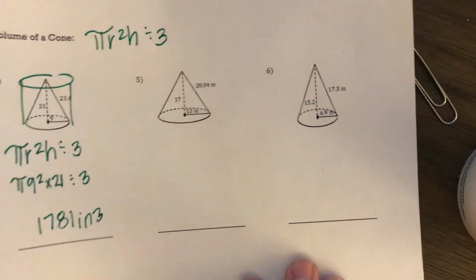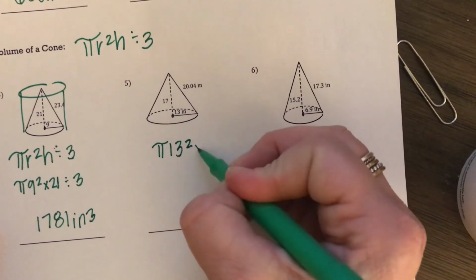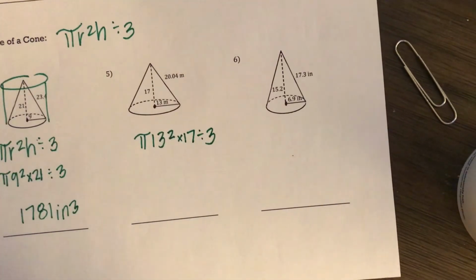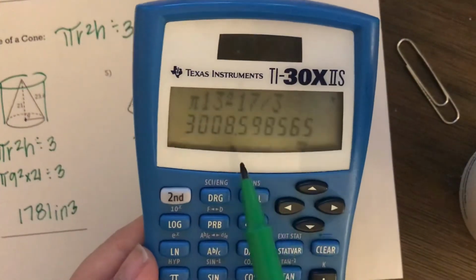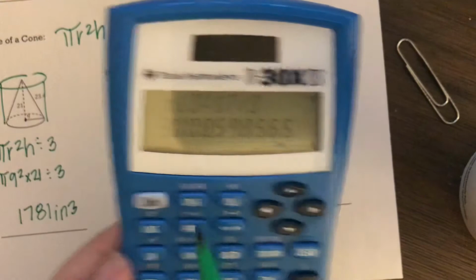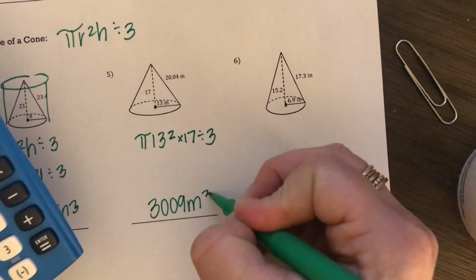On number 5, we're going to do pi times the radius squared times the height divided by 3. So pi times 13 squared times 17 divided by 3. When I typed it all in, I got 3008.5. That 0.5 is 5 or more, so it's 3009 meters cubed.